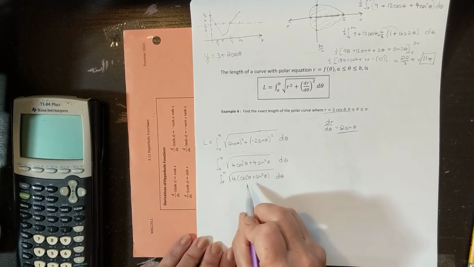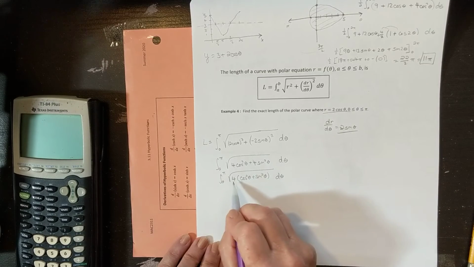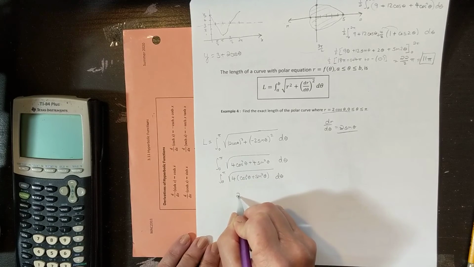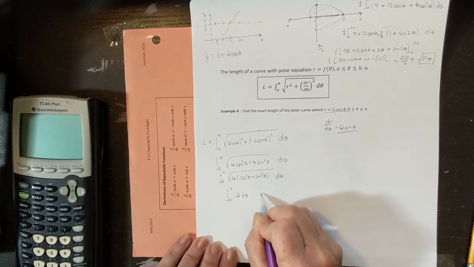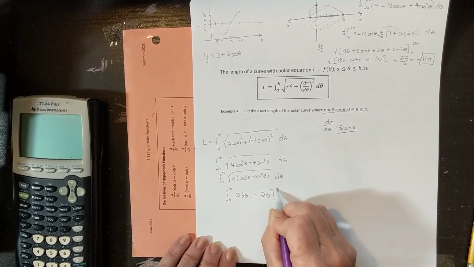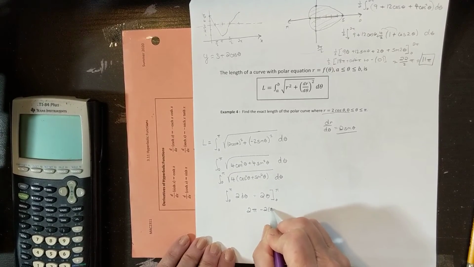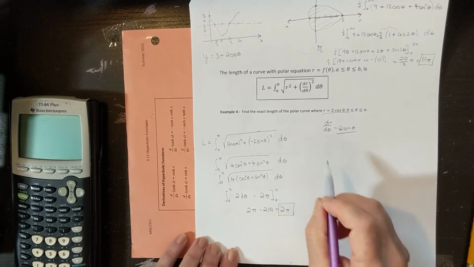Hopefully you remember that this is the Pythagorean identity. Sine squared plus cosine squared, or cosine squared plus sine squared, is 1. So this is really 4 times 1. So we're really looking at the square root of 4, which is 2. Let's integrate. This is 2 theta, evaluated from 0 to pi. This is going to be 2 times pi minus 2 times 0, or 2 pi. That is the length of this curve.